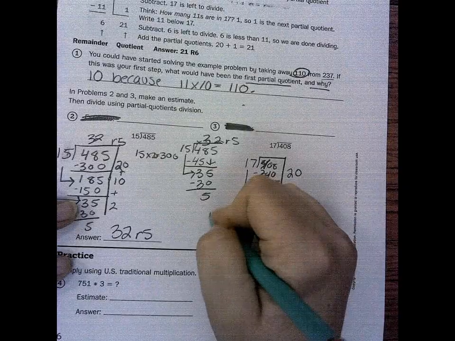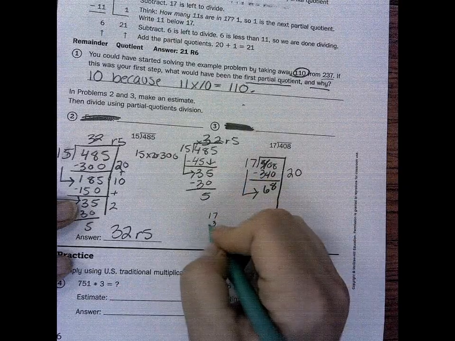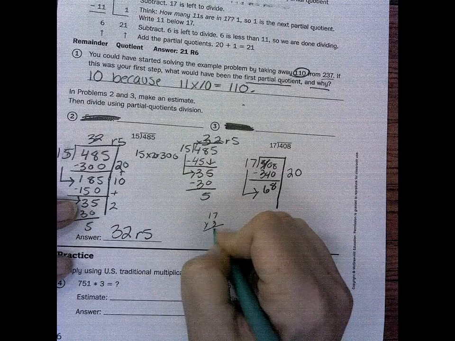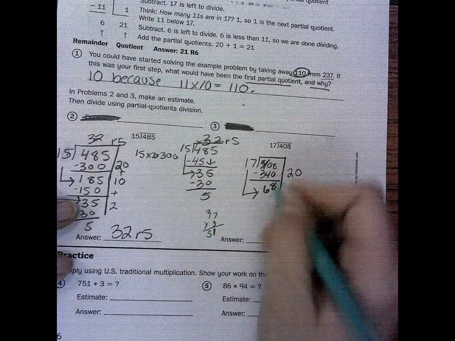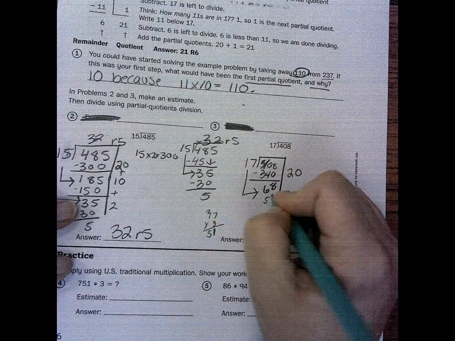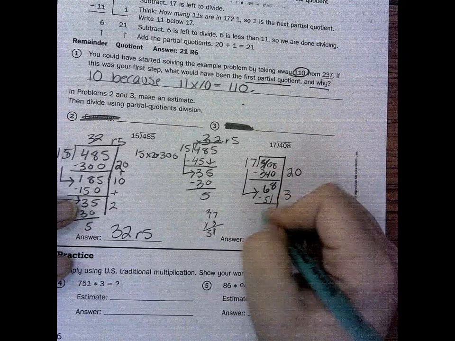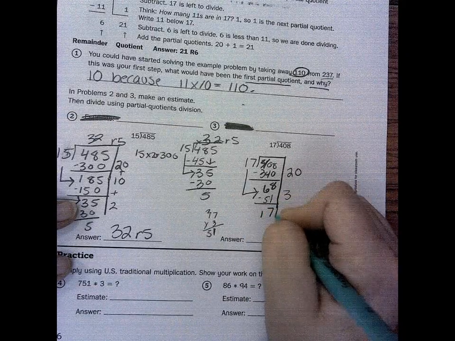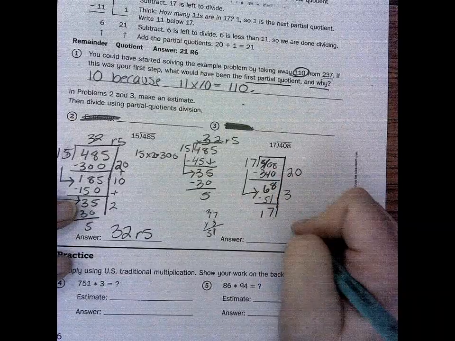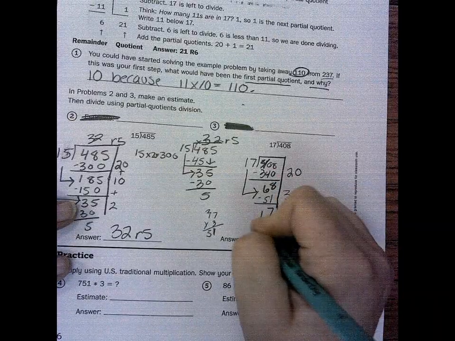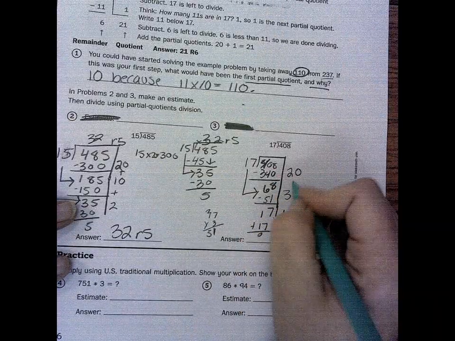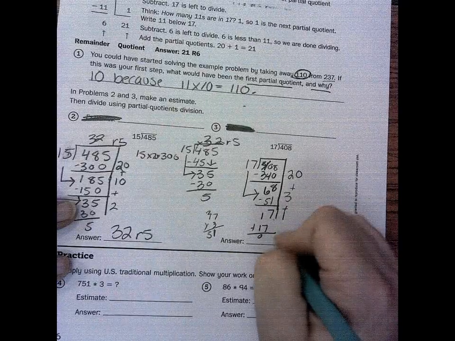So I'm going to do some quick multiplication real quick. 51, so 3. Oh, I still have a remainder. My remainder is the same as 17, so I know it goes in 1 time. So my answer is 20 plus 3 plus 1 is 24.